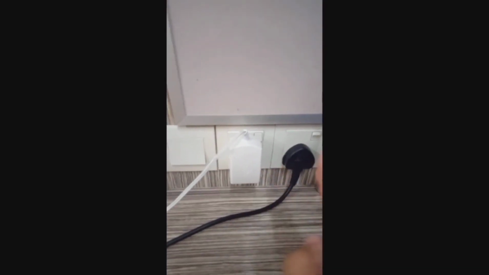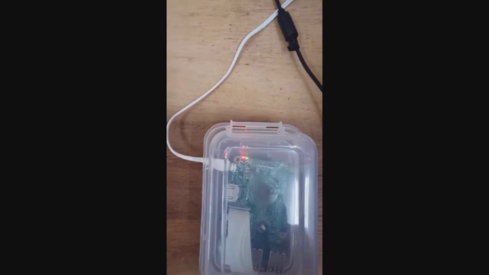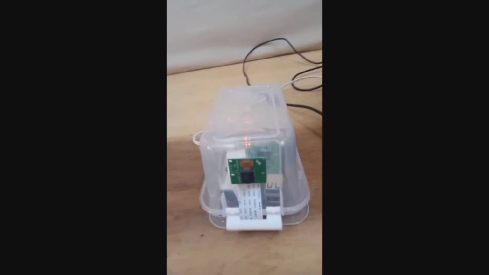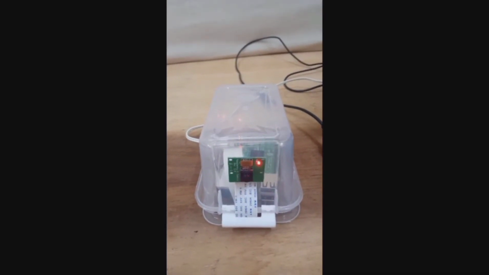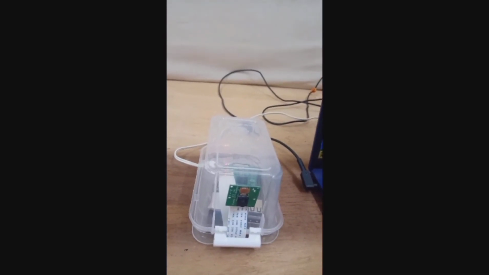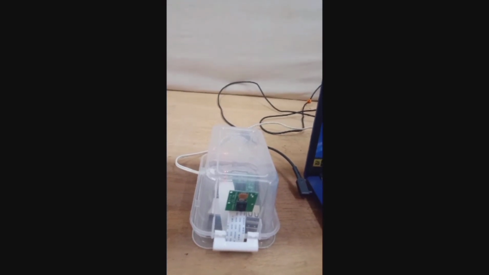So this is the cable for the Raspberry Pi. I'm going to switch this on, and you'll see it start blinking. You can see there is a red LED and a yellow LED, and the camera will also blink. That is what happens when it is connected to the power supply.